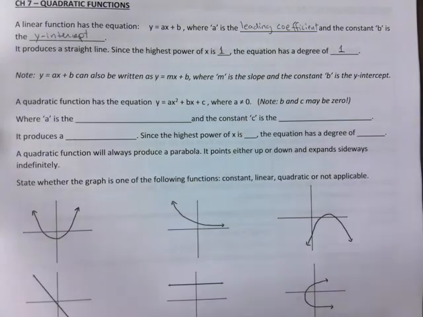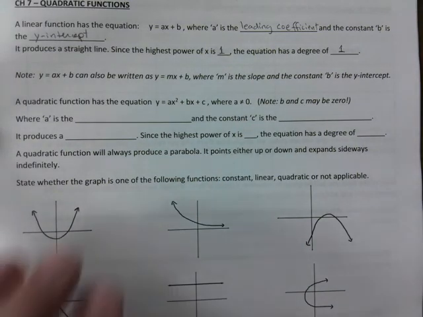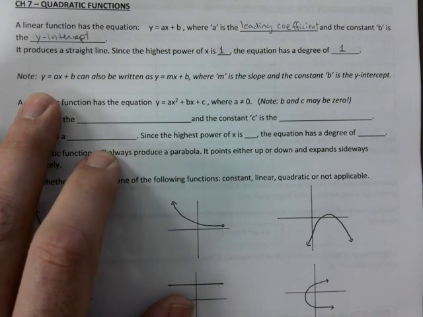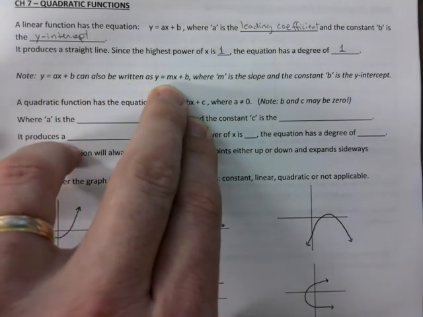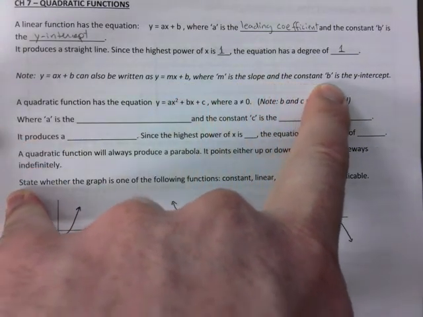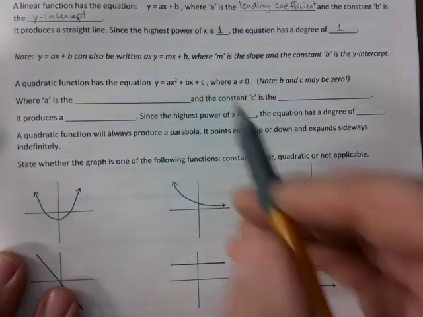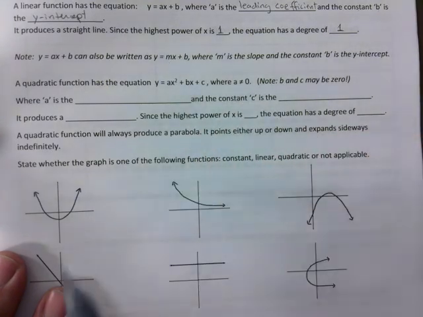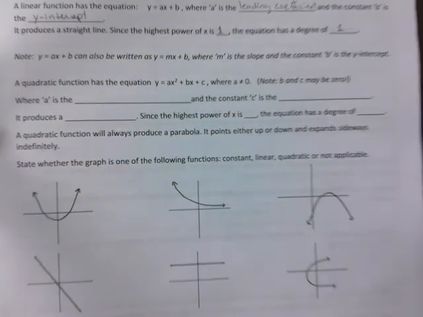And so this year we go up to 2. Next year you'll do 3, and perhaps even higher. Note that y equals ax plus b can also be written as y equals mx plus b, where m is the slope and the constant b is the y-intercept. So that's still in place, but we're moving into calling that a because we see a pattern.